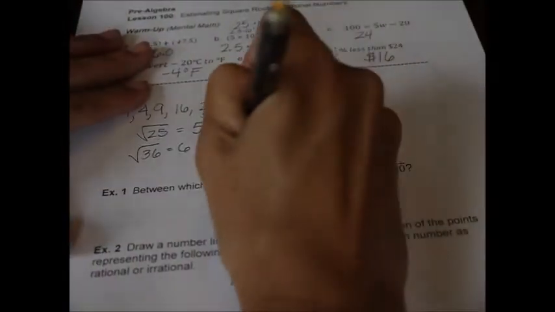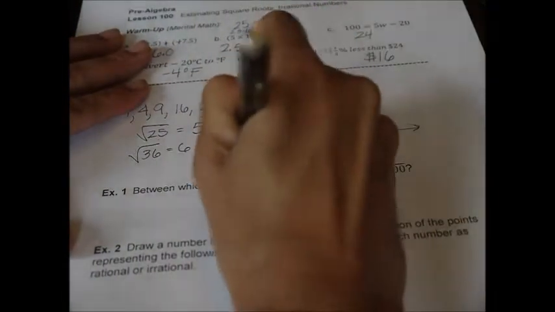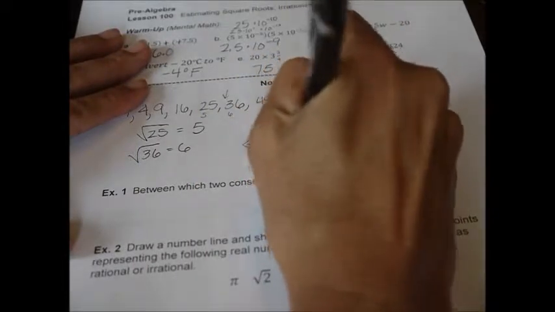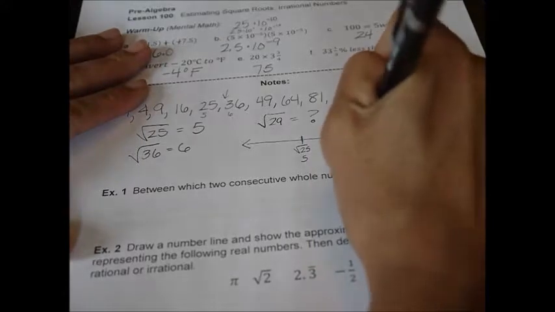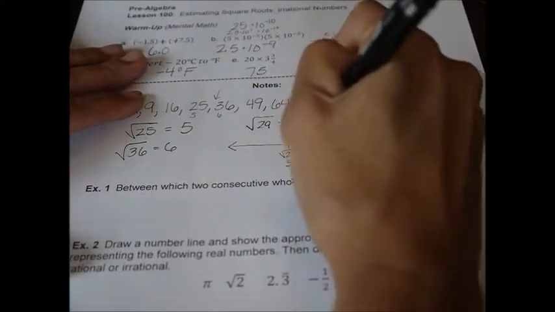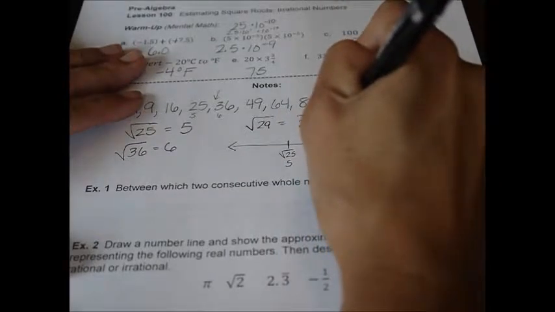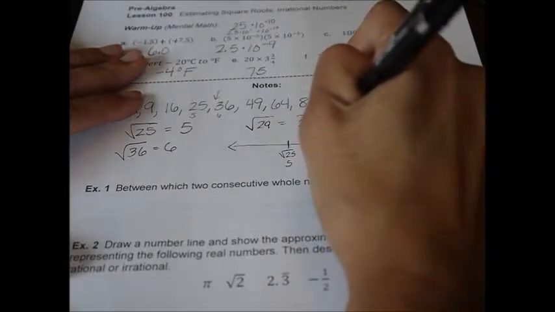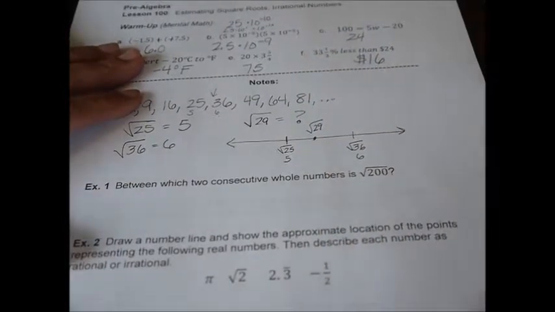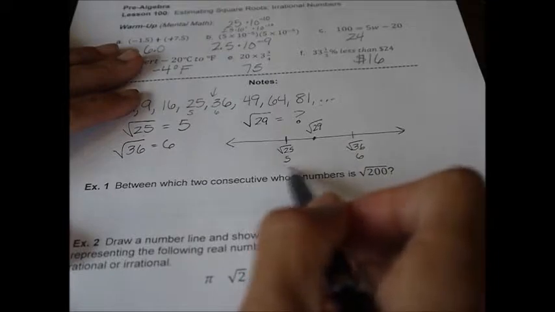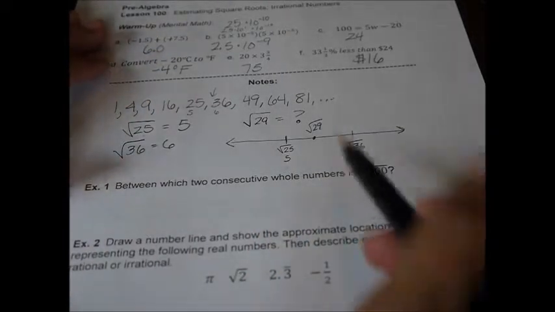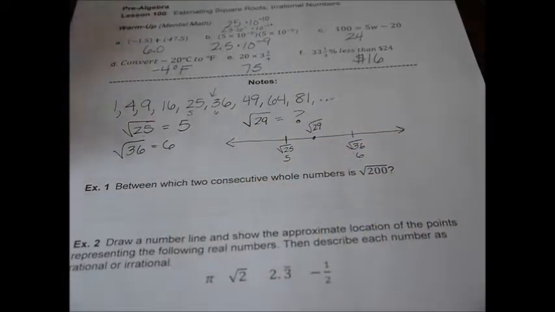So what we could do is just write it on a number line. This would be the square root of 25, which is 5, and this would be the square root of 36, which happens to be the number 6. And 29 is probably a little closer to here. So this would be the square root of 29. Does that make sense? On a number line between 5 and 6 somewhere. Okay, so you can guesstimate the square roots of things that are not perfect.